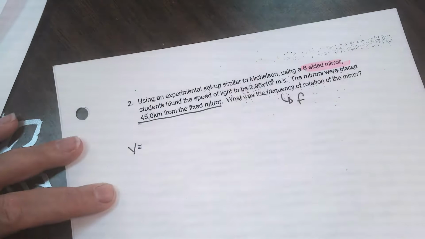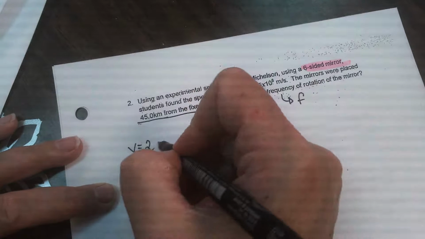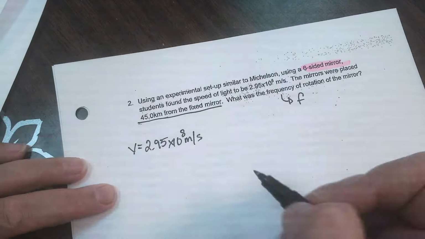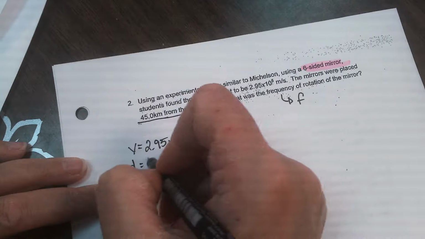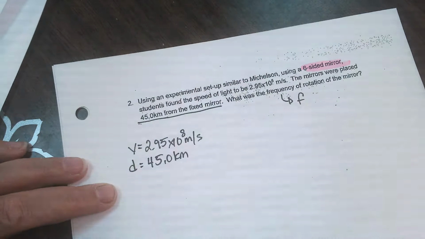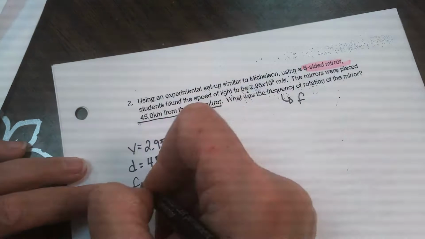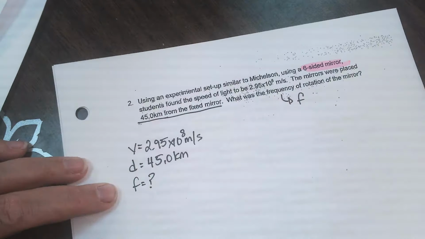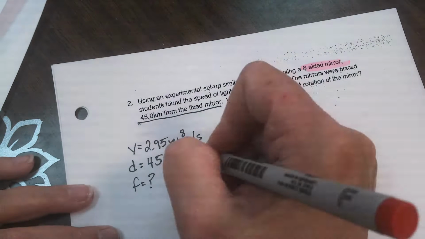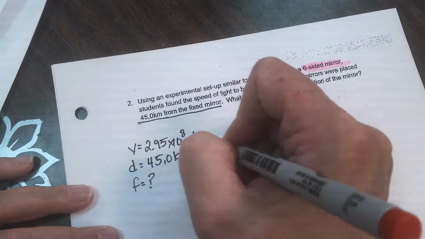Let's look at what we know. We know the velocity to be 2.95 times 10 to the 8 meters per second. And we know the distance to be 45.0 kilometers. And it's asking us to find frequency. So in order to do this, we need to make sure that our distance is in meters.